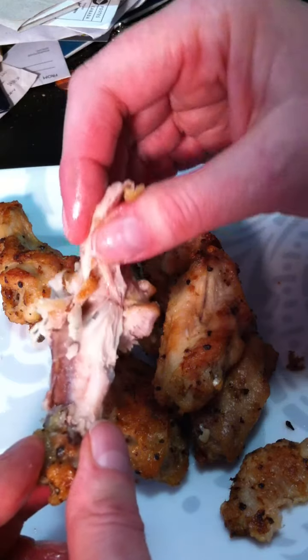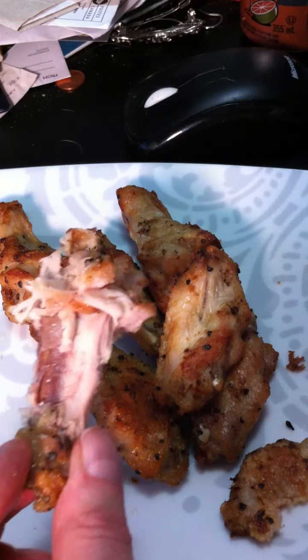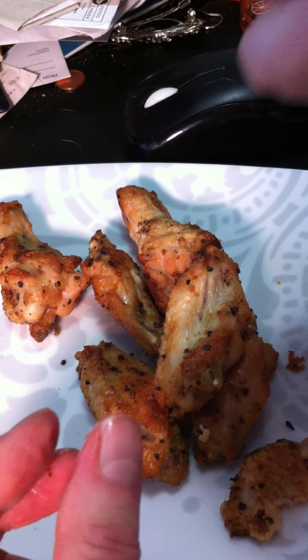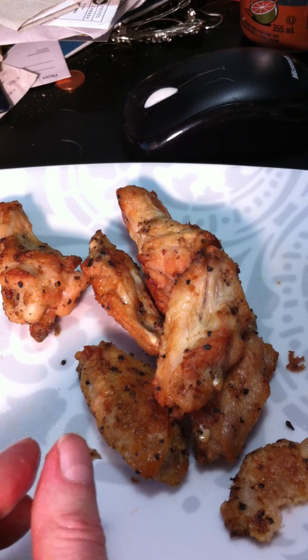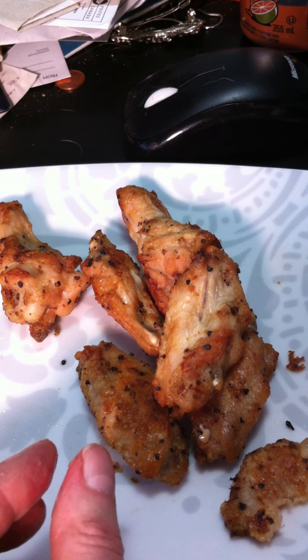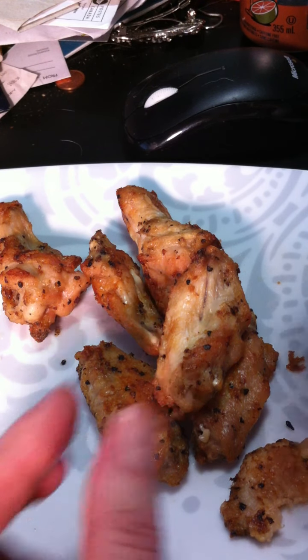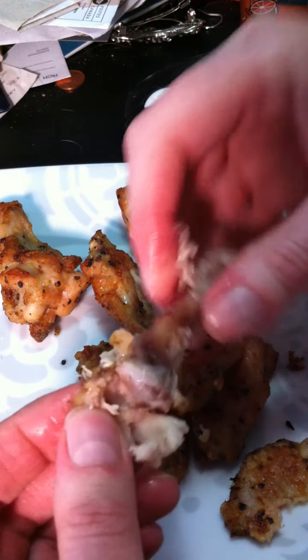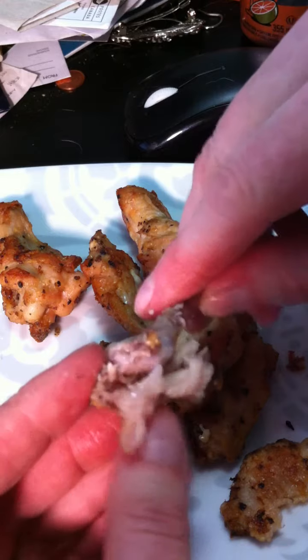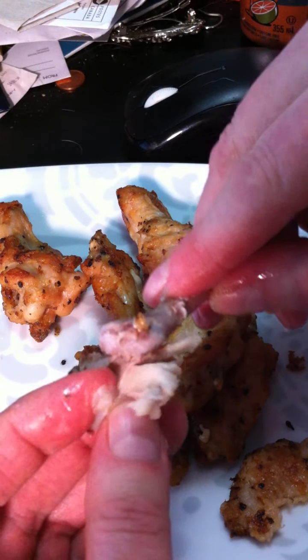Another type of connective tissue I want to look at is found deeper underneath the muscles. Just a second, I'm going to clear away some muscles. There we go. On the end of the bones, there is cartilage.